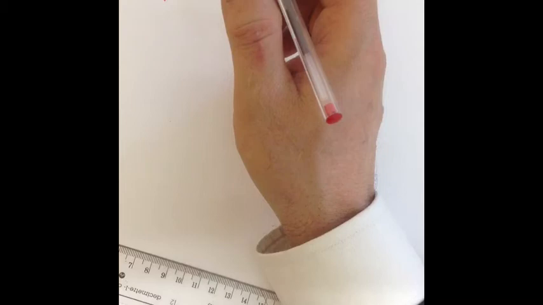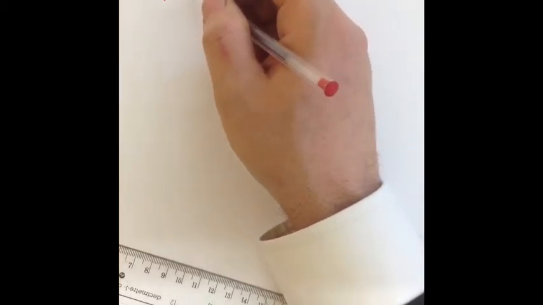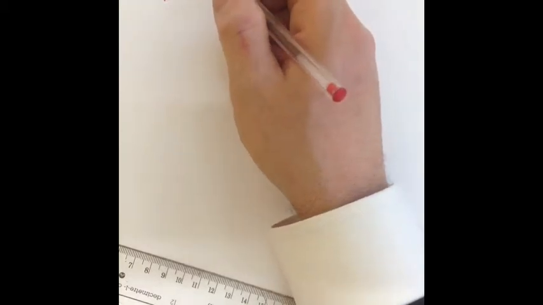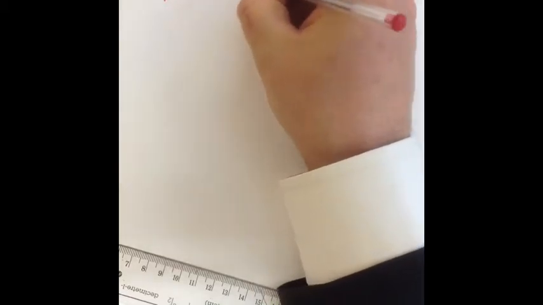So 9 and 3, that doesn't work. 3 is not a perfect square. 4 and 8, 8 is not a perfect square. But if we did 16 and 4, that works fine. So what we're saying is 12 is equal to 16 take away 4.